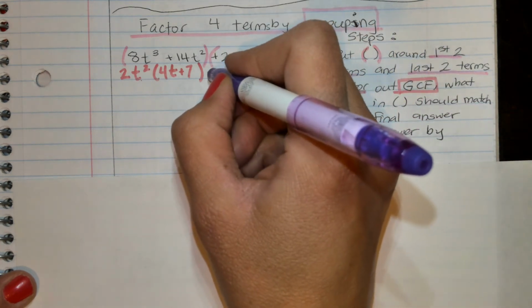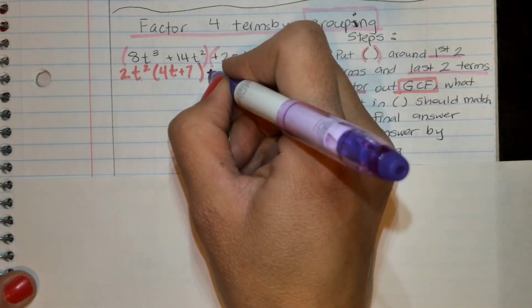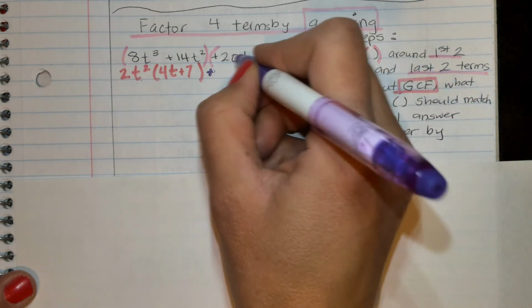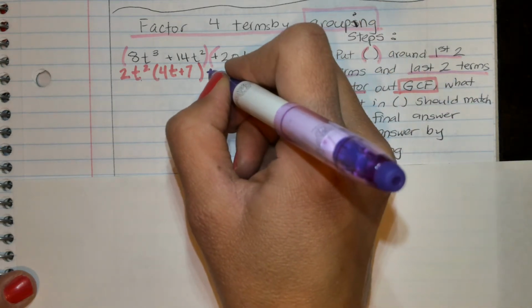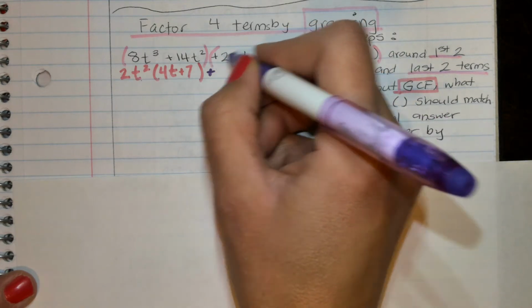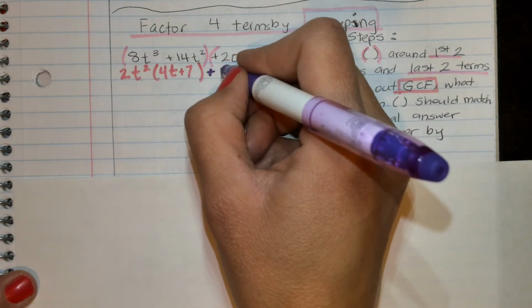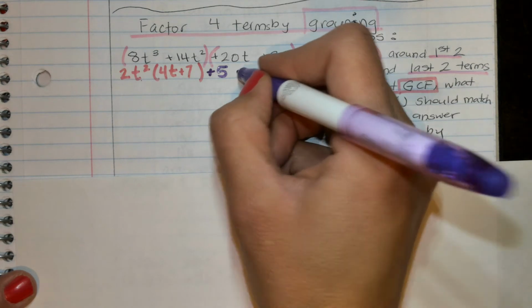Now this next part's really important. I do want to put a plus. I'm not changing the signs or anything, so I don't put a minus, so it's usually just a plus, unless you are purposely factoring out a negative. So plus 5, and that's it.